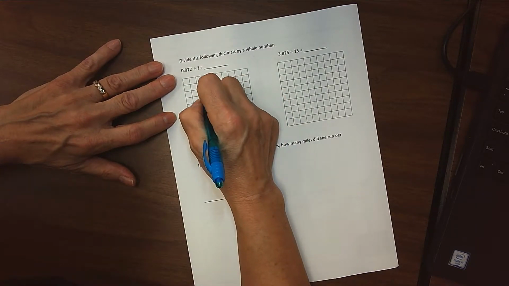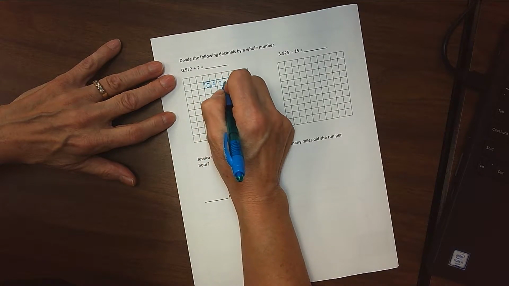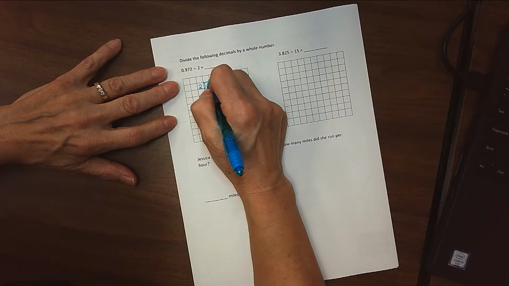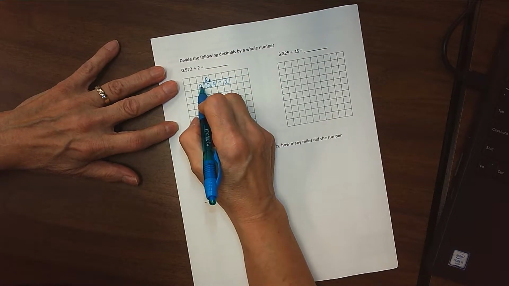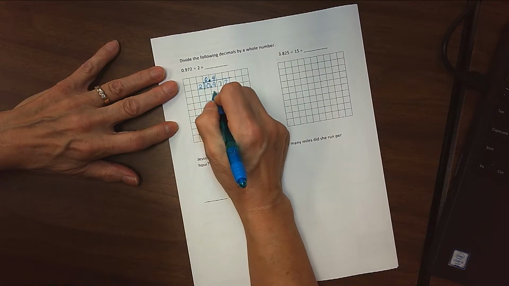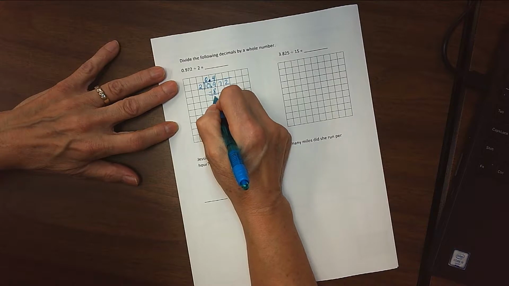So here we go. We're going to put 0 and 972 thousandths in the house, divided by 2. Raise that decimal point to the roof. 2 goes into 0, 0 times. 2 goes into 9, 4 times. Multiply, 4 times 2 is 8. Subtract, 9 minus 8 is 1.